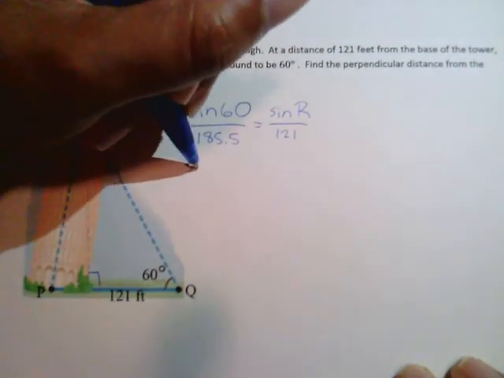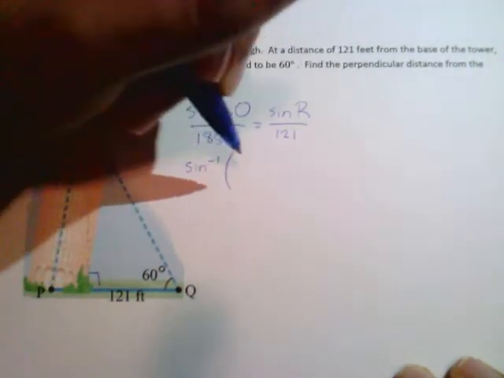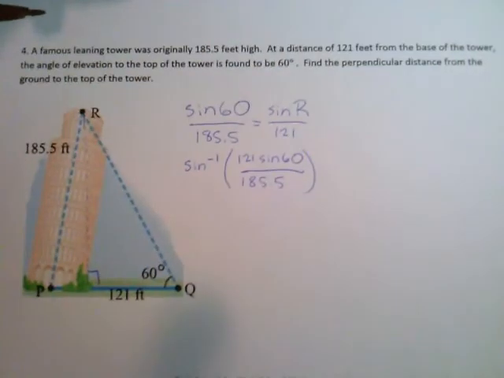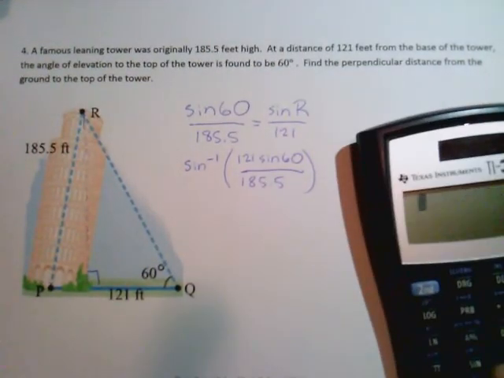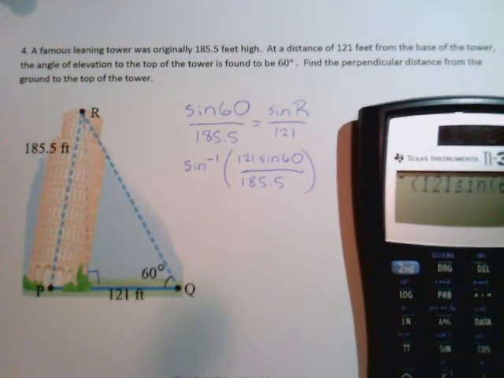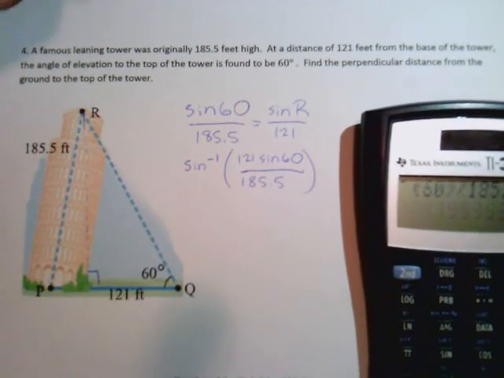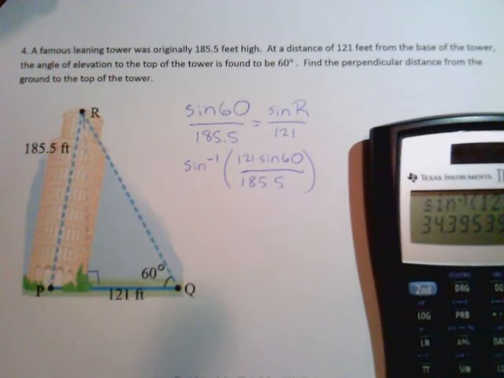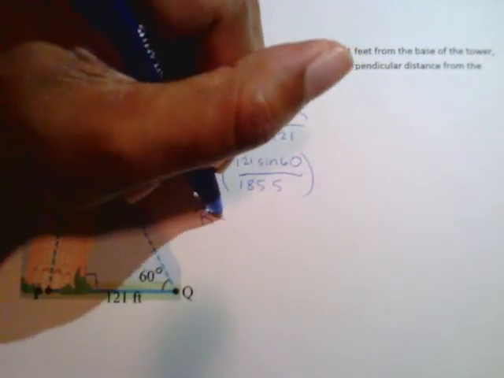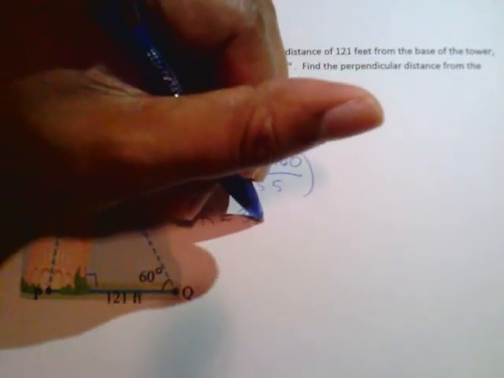So we'll do sine inverse of 121 sine 60 divided by 185.5. And that will give us 34.4, it looks like. So angle R is approximately 34.4.